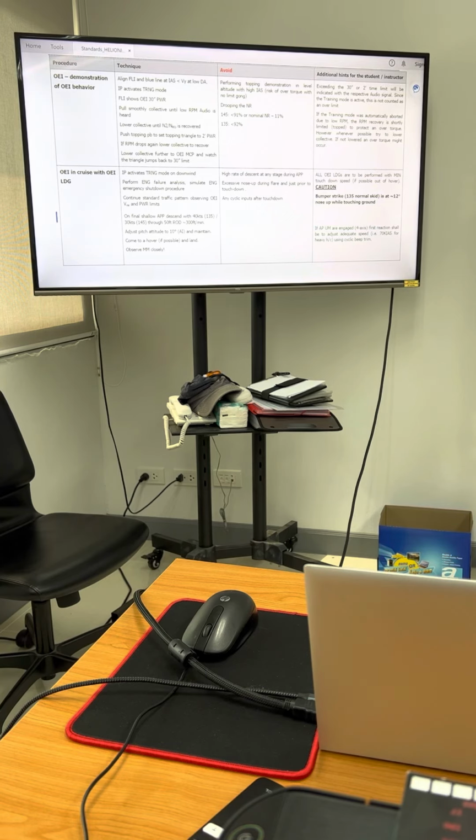So if you want, you can stay in hover OEI high during 40 seconds. You will have all the display, all the beeps, everything. When you lower, finish. No accidents recorded in training mode. If you do the same with the real engine, it's an accident story. Exceeding the 30 seconds or 2 minutes time limit will be indicated with the respective audio signal. Since the training mode is active, this is not counted as another limit.